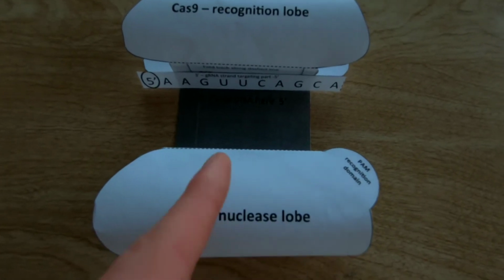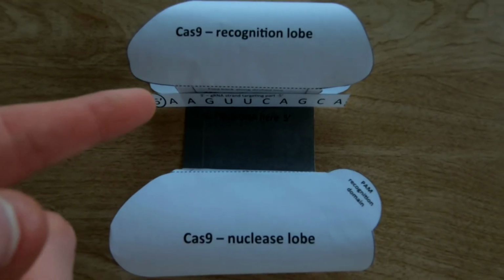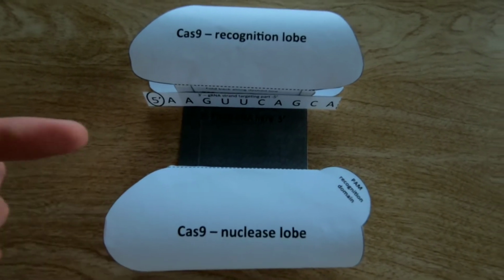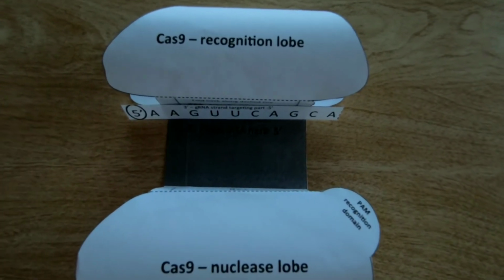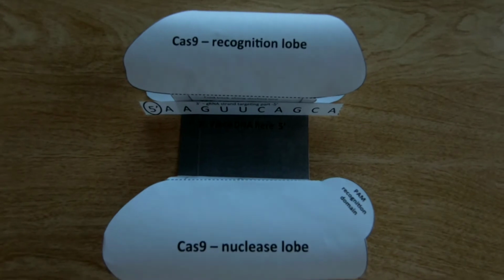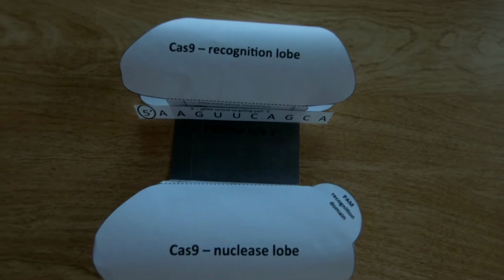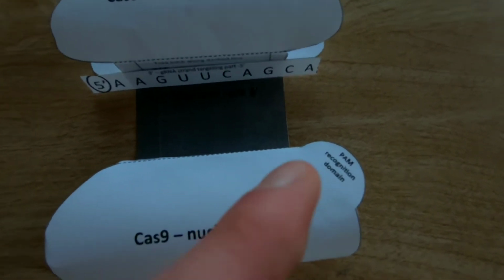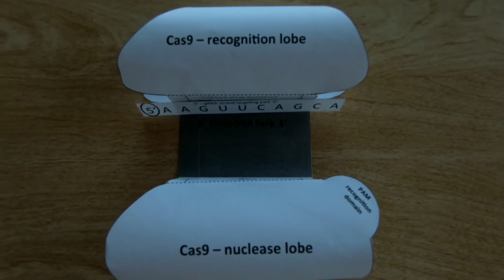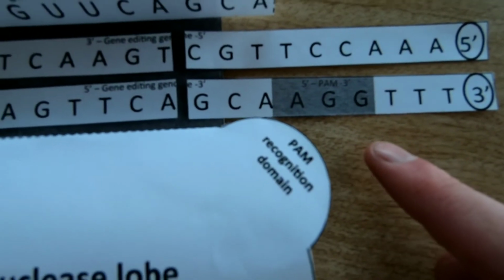Okay, so here we have our guide RNA strand within the Cas9 channel on our recognition lobe. Our recognition lobe has found the area in which our target DNA is going to be. Typically, Cas9, the protein, is going to enter a nucleus and lock onto a short sequence known as PAM. So here's PAM down here, and in the next clip I'm going to show you when the DNA is going to bind to it. Here's the PAM recognition domain, and here's the PAM sequence that Cas9 has found.